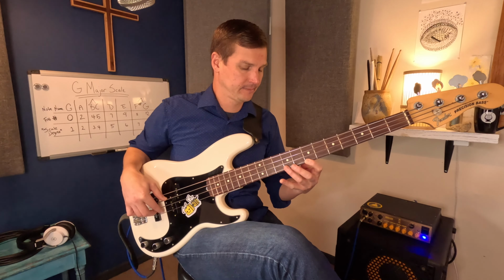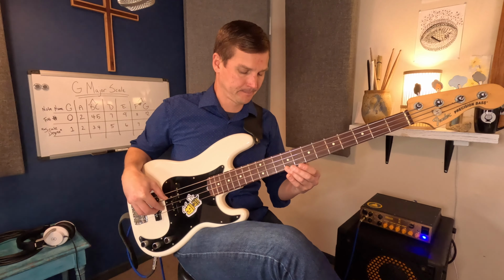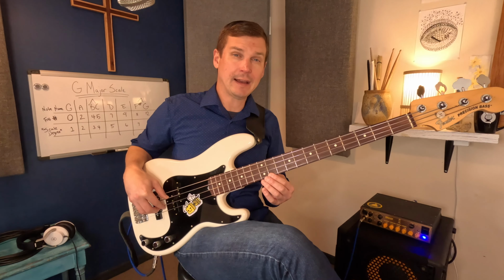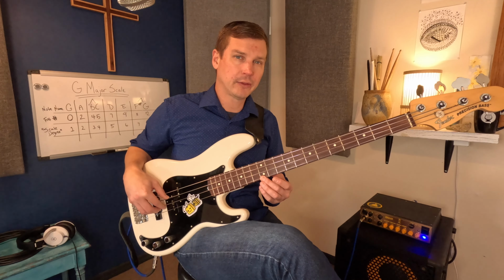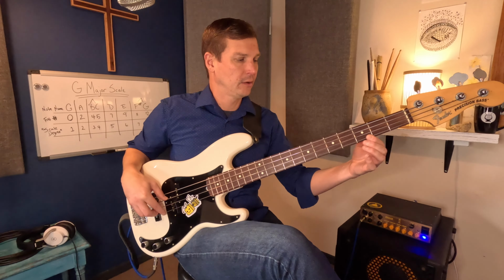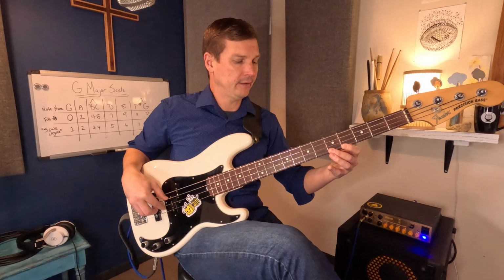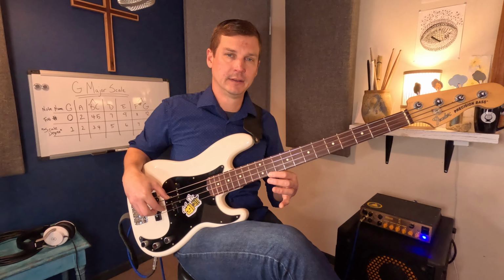On the 7th fret, we find the note D. On the 9th fret, we get the note E. On the 11th fret, we get the note F sharp. And then on the 12th fret, we get the note G. So we play open, 2, 4, 5, 7, 9, 11, and 12.